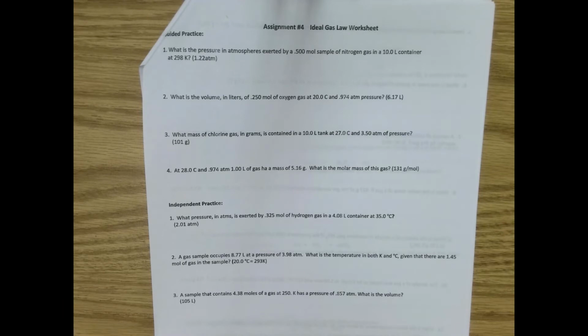So what we want to do today is look at a few practice calculations using the ideal gas law. Hopefully with these you can get an idea of why this formula is so important to us and in what situations we will need to use it. So turn to assignment 4 first.